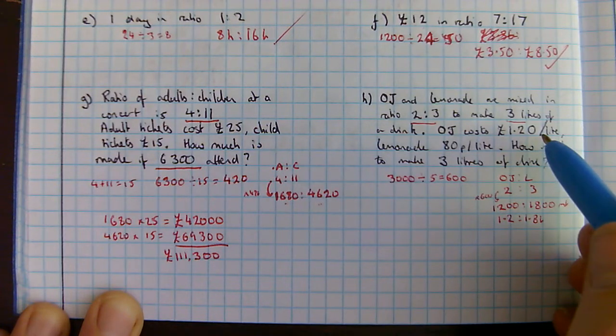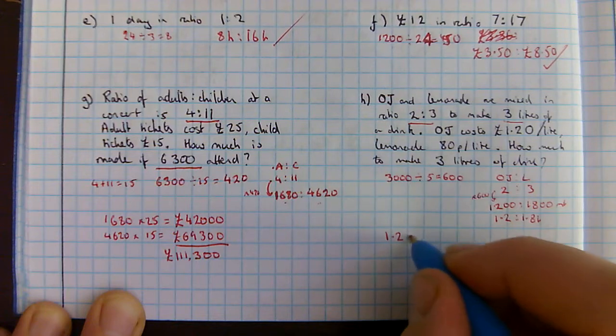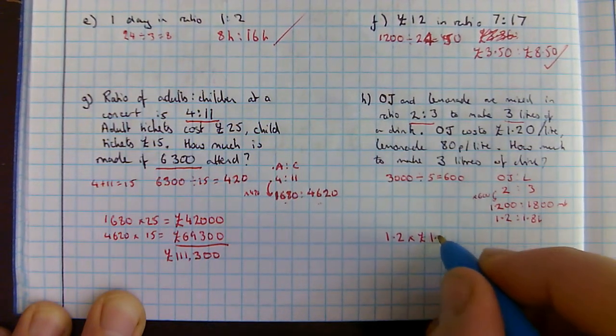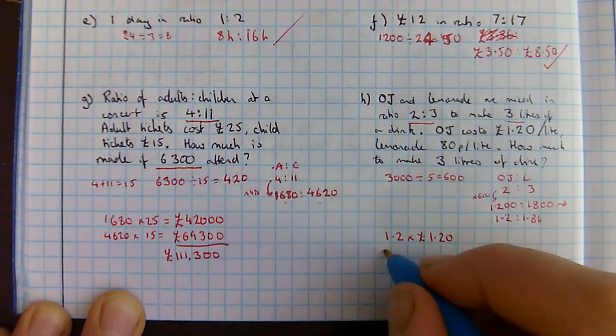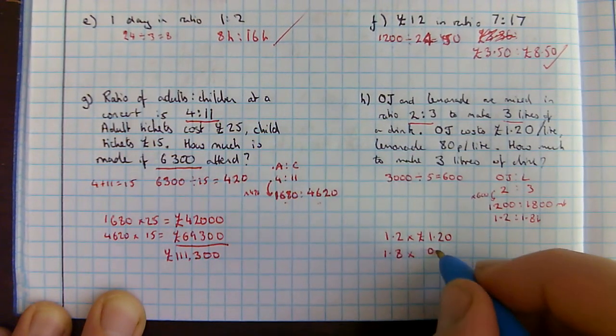So I need 1.2 litres of orange juice, so it's 1.2 times £1.20. I need 1.8 litres of lemonade times 0.8.